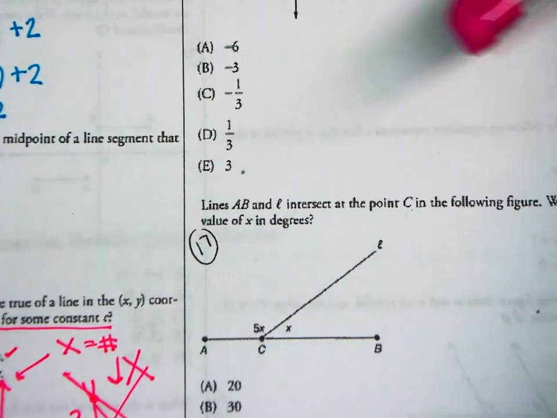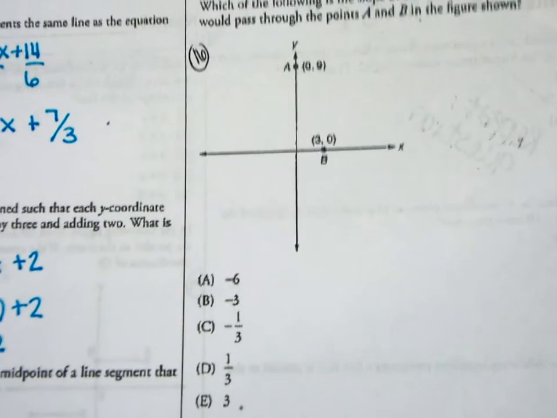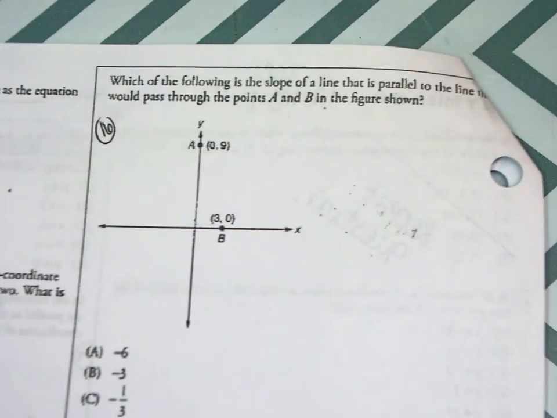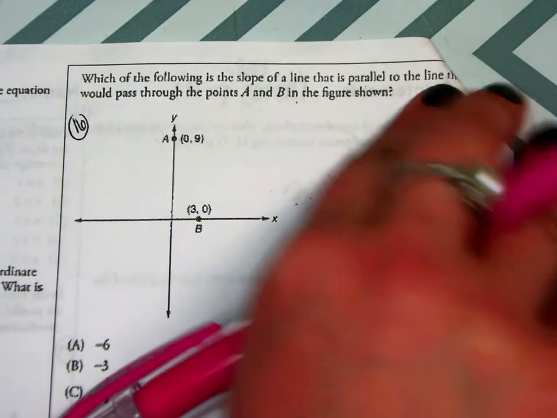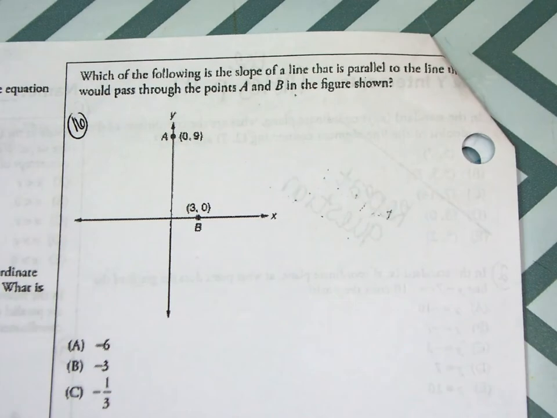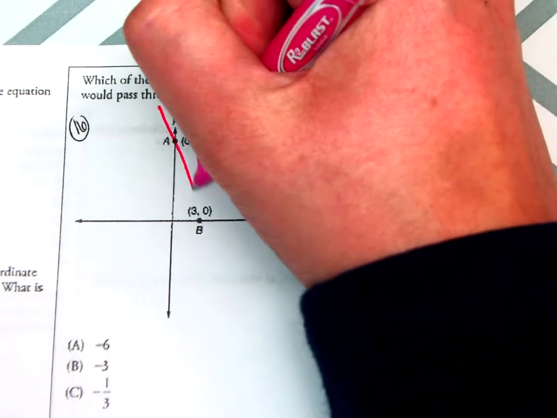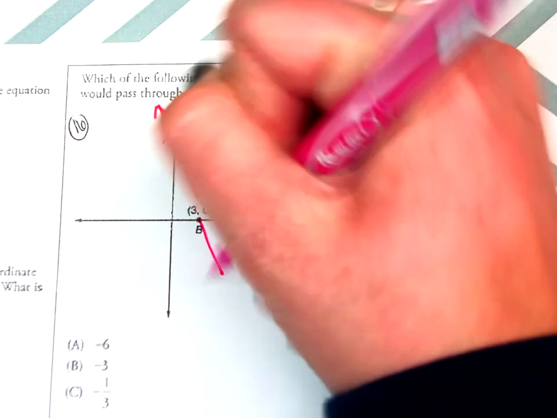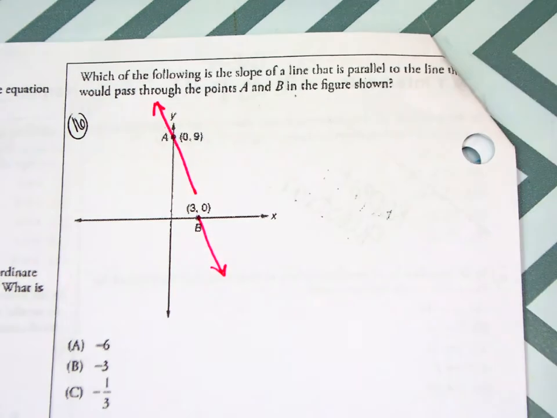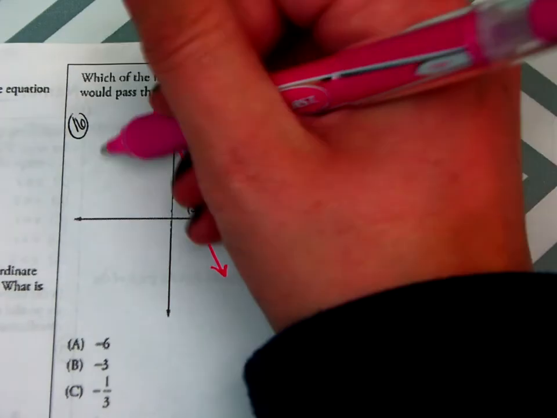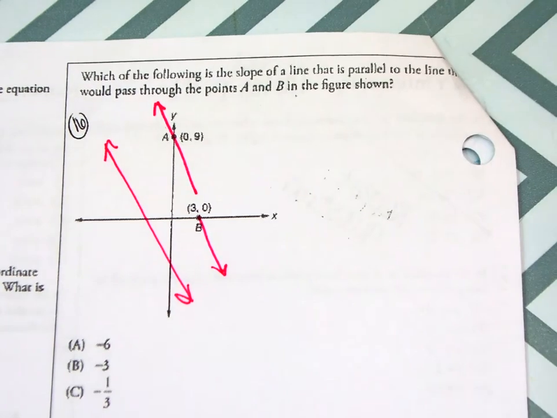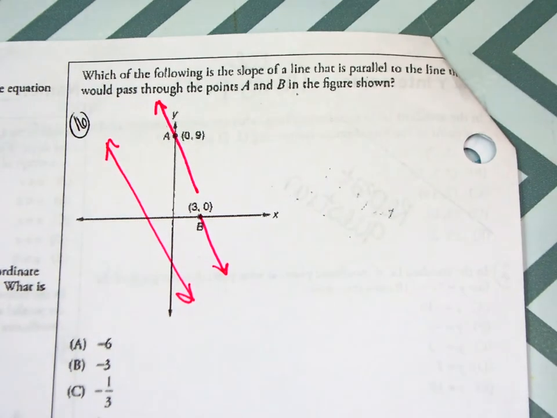Number 16. Let's see, I'm going to cover up the answer choices so you can see the question better. Which of the following is the slope of a line that is parallel to these lines and passes through AB? All it wants to know is, okay, you've got this line, and you want to graph some other line that's parallel. You want to know the slope of that line.